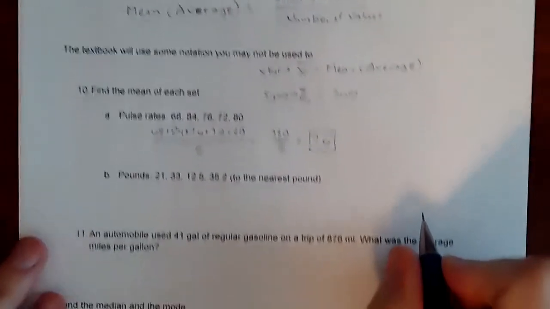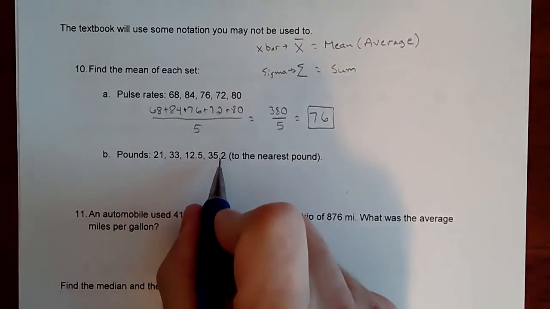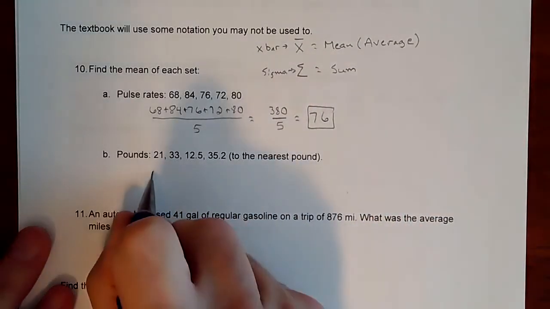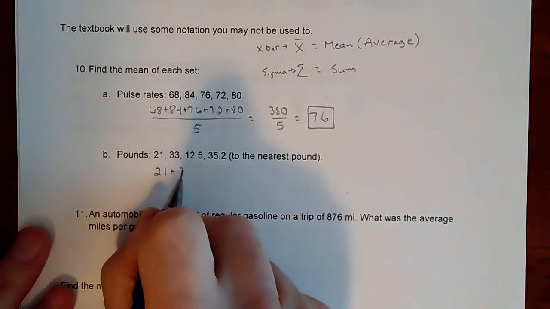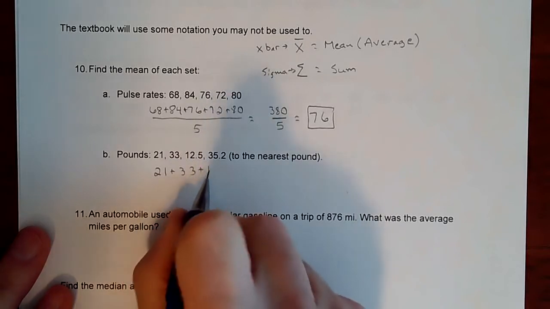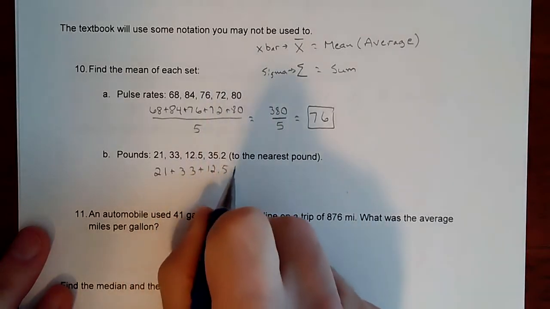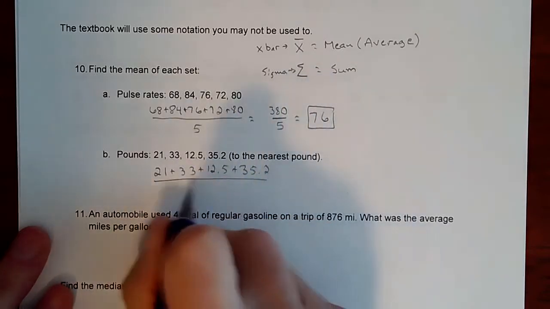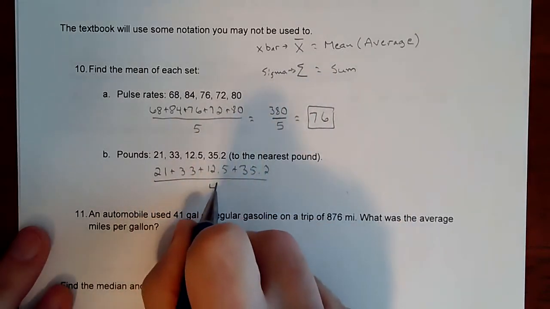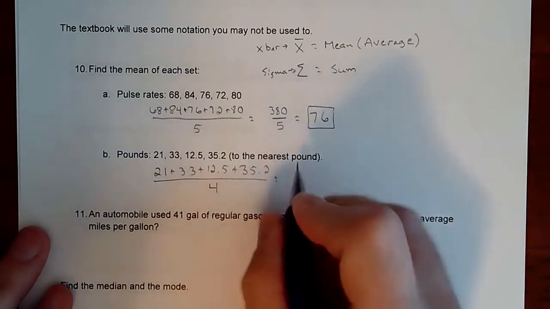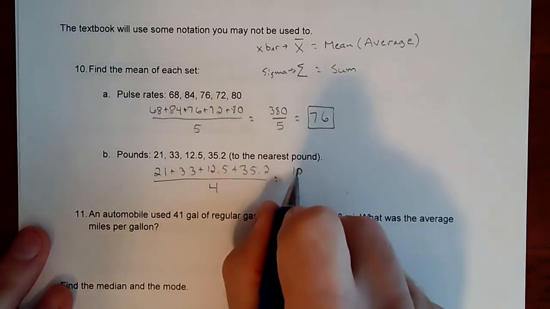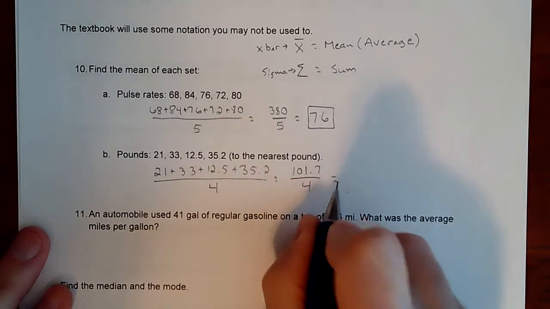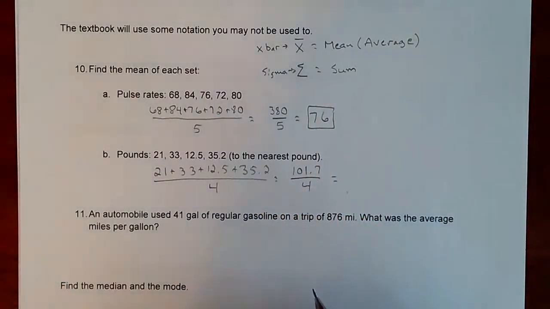Same thing here. Just because you have decimals doesn't mean anything different. We're going to do it to the nearest pound. So 21 plus 33 plus 12.5 plus 35.2, add all those together and divide by 4 because there are 4 numbers. If you threw that into the calculator, that would add up to 101.7, divided by 4.